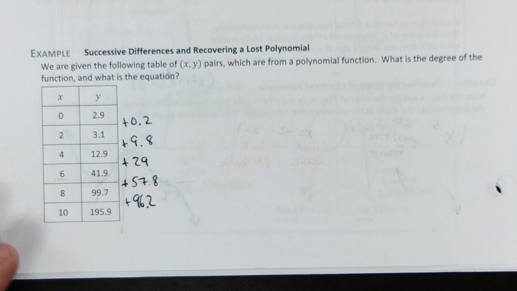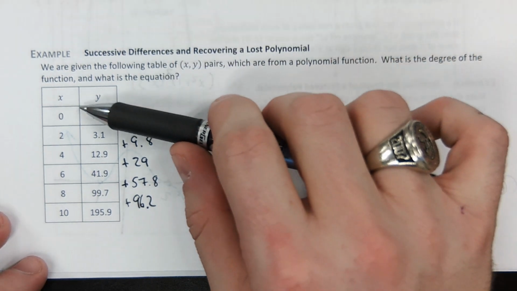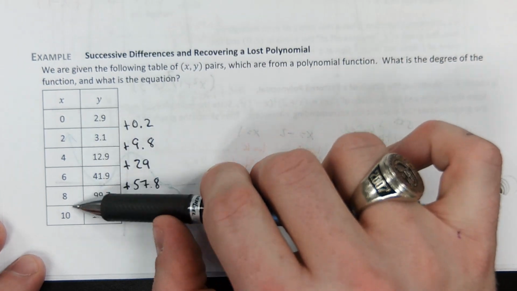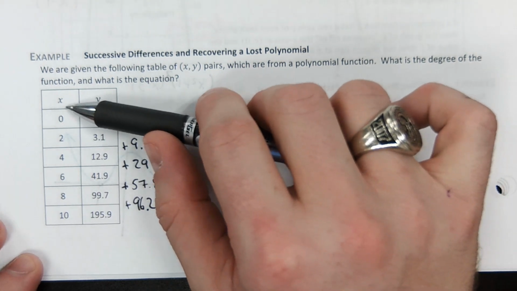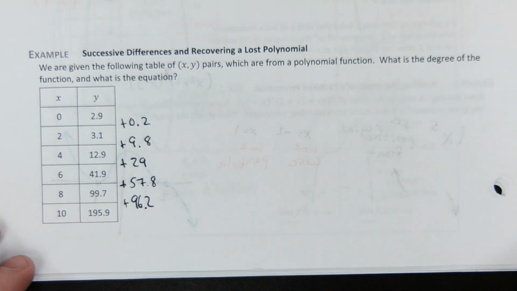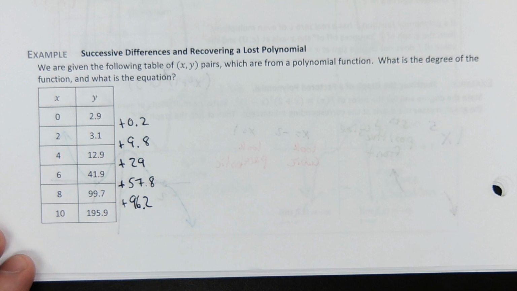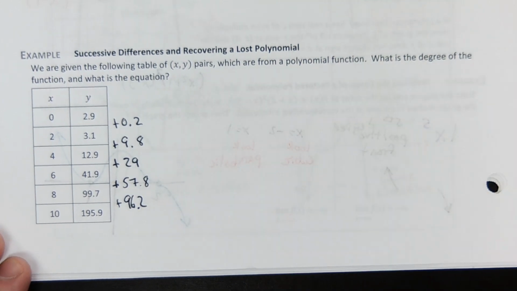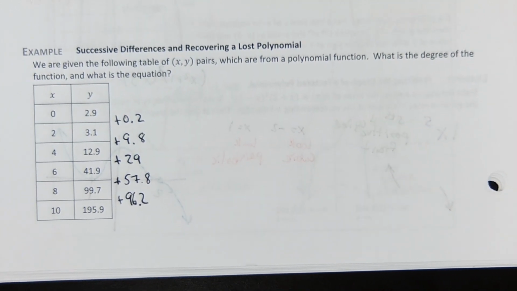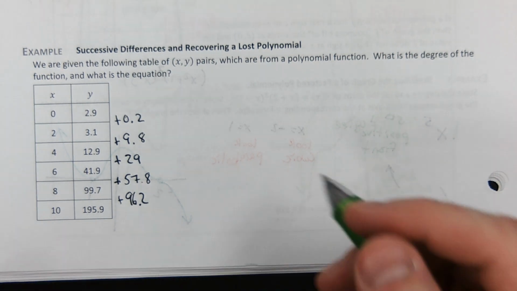I'm allowed to use the first, second, third differences, and so on, because my x's are increasing at a constant rate. If these x's were all over the place, we wouldn't be able to do what we're doing right now. They have to increase at a constant rate on the x's. So that was our first differences. Clearly not linear, these weren't the same. Now I'm going to go to my second differences.